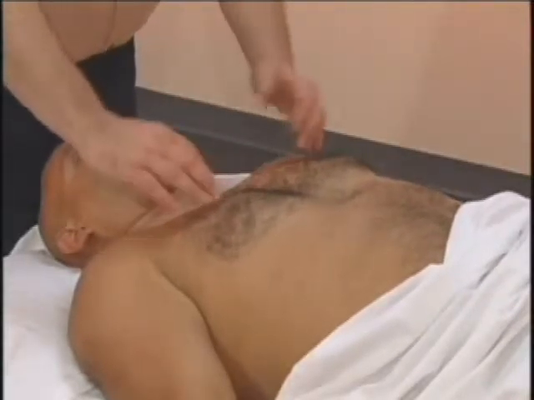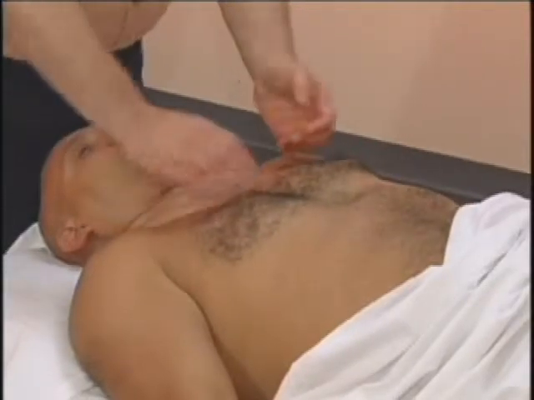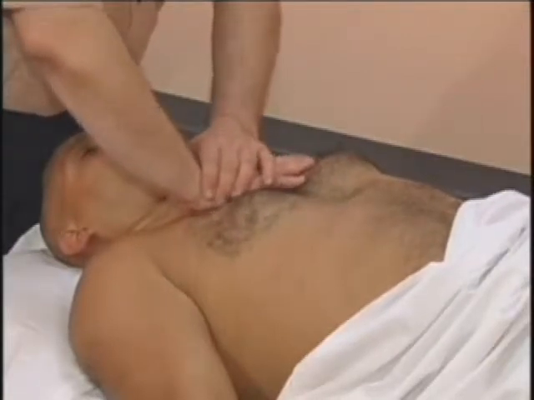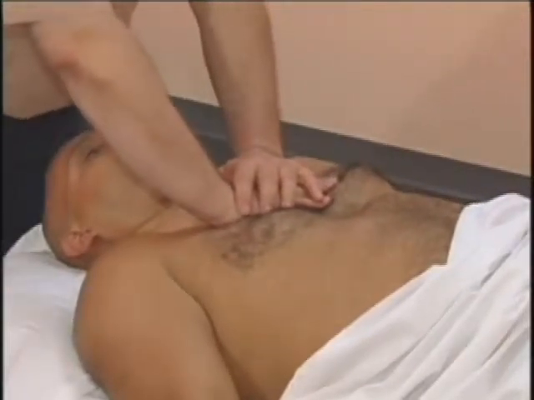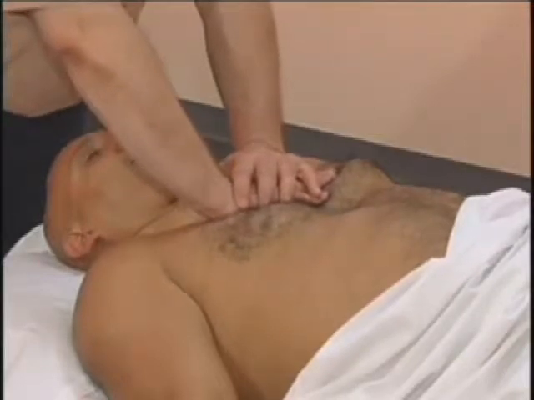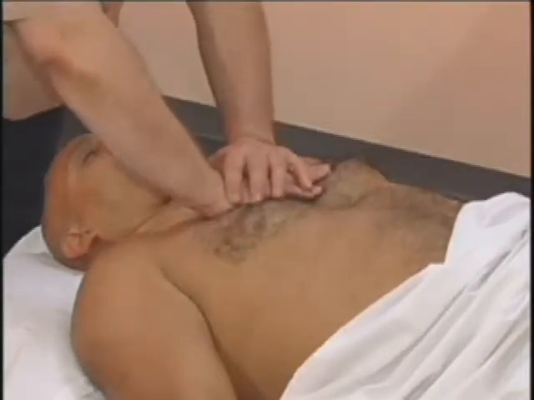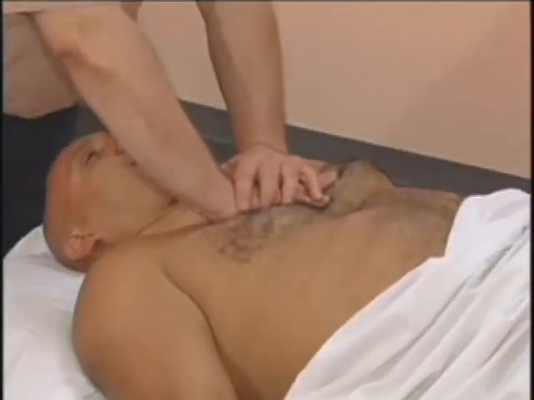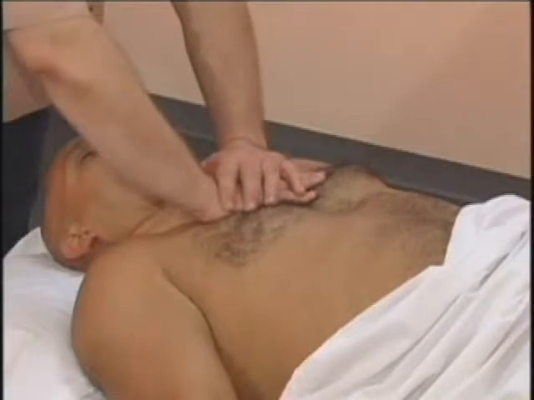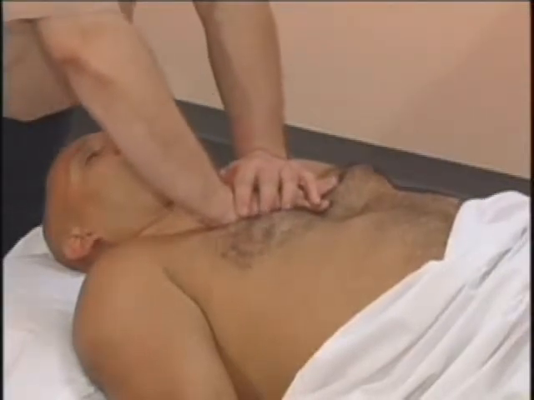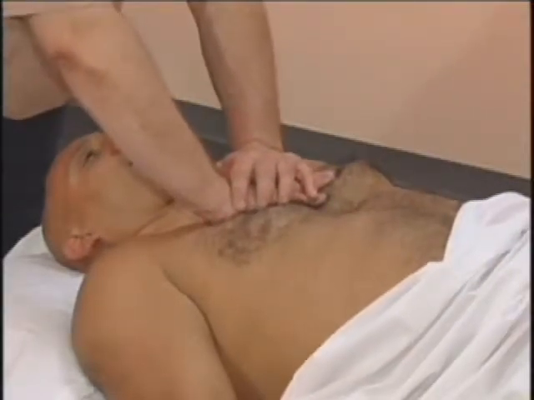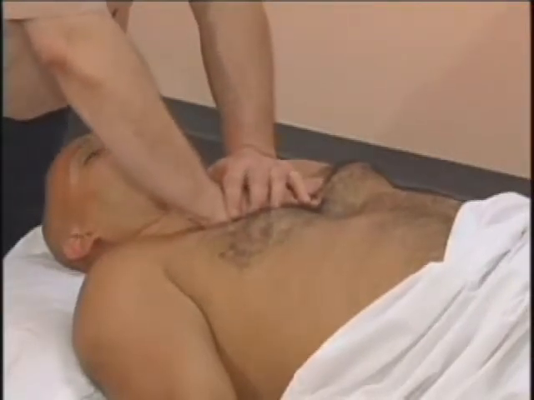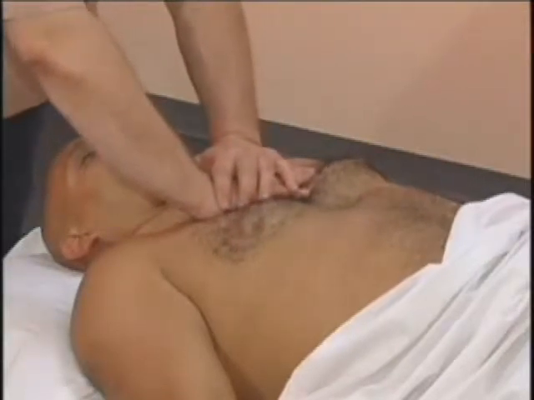intrapleural conditions. And therefore, inhale, exhale, inhale, and I resist a little bit, and exhale. At the time of exhale, I just follow the rib cage, and again, inhale and exhale. Inhale. As you can see, I don't press on the sternum. What I'm doing is just trying to resist the expansion.